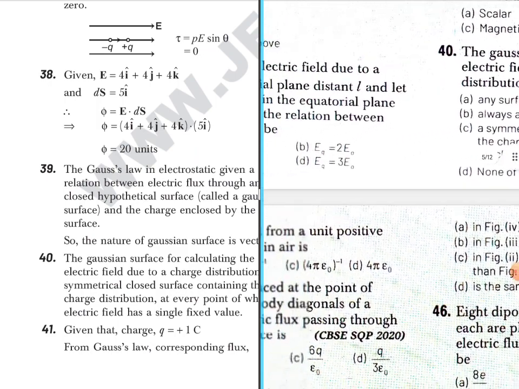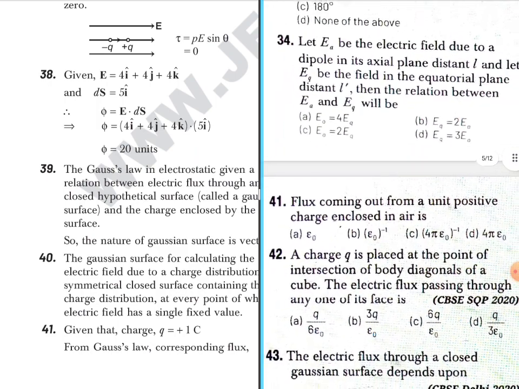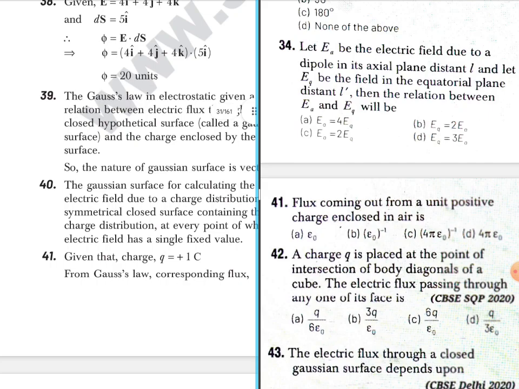So let's go to the next question, which is the flux coming out of a unit positive charge. Flux itself is Q by epsilon naught.